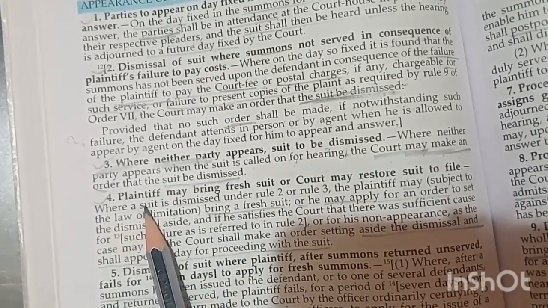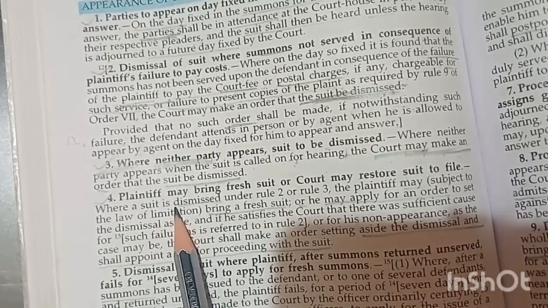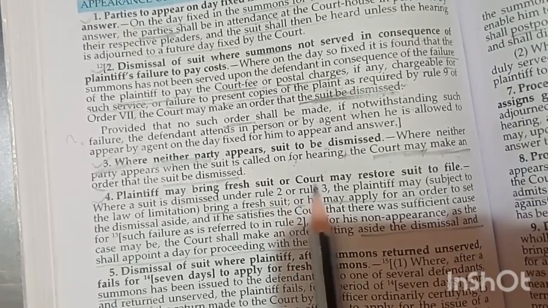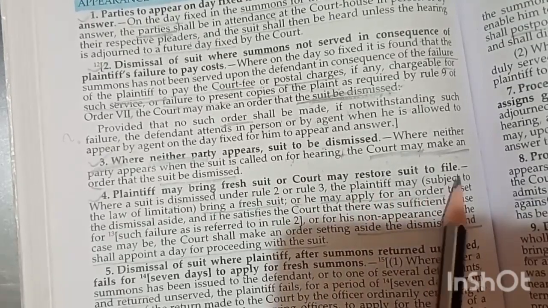And Rule 4, plaintiff may bring fresh suit or court may restore suit to file.